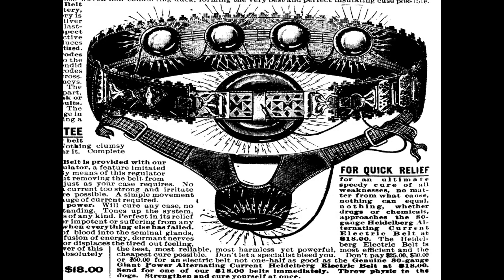In its pioneering days, electricity was claimed to have a therapeutic effect. Small electric shocks were thought to cure consumption, dysentery, cancer, blindness, worms, and impotence. Consider the Heidelberg belt. This is like a chastity belt with electrodes. Apparently, small electric shocks to the nether regions could increase sexual potency. Of course, we aren't that stupid.